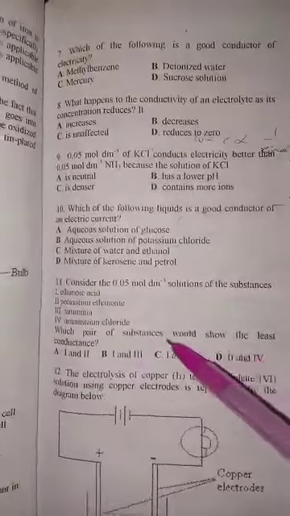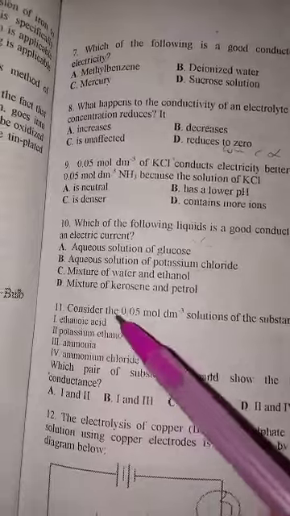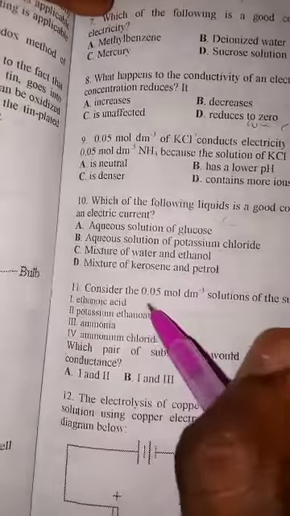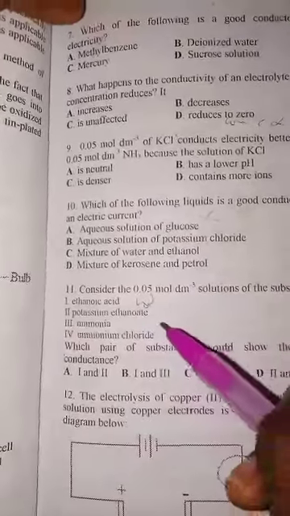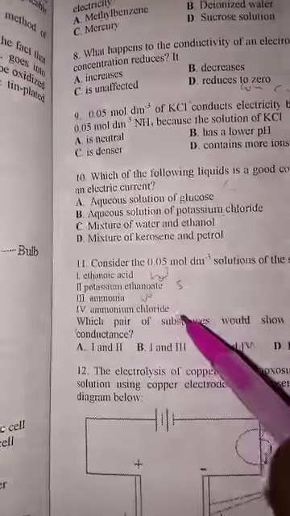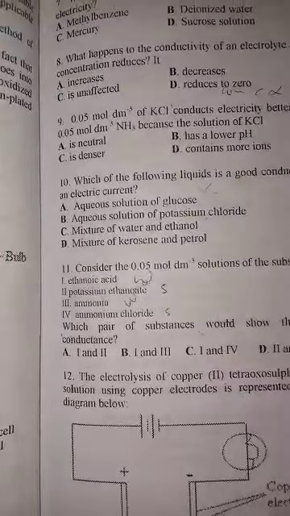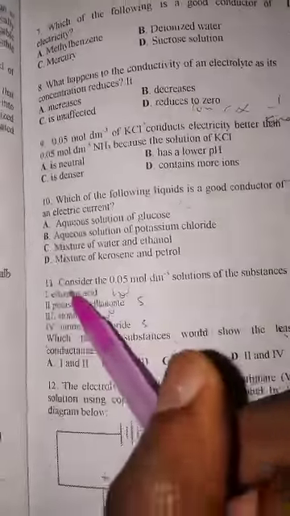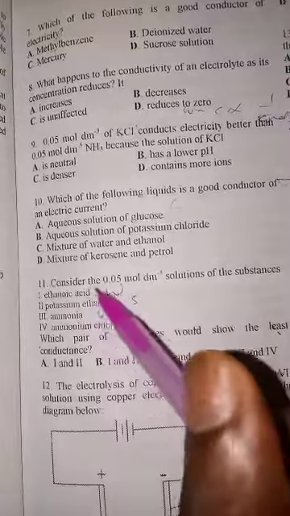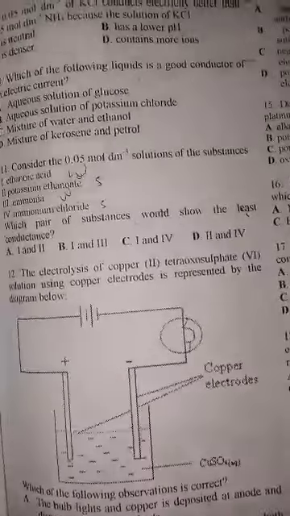The same thing here. Which of the following will show least conductance? Ethanoic acid is a weak electrolyte. Potassium ethanoate is a strong one. Ammonia is also a weak electrolyte. Ammonium chloride is a strong one. So which one will show least conductance? That's 1 and 3, because they are weak electrolytes. Let's move on to the next.